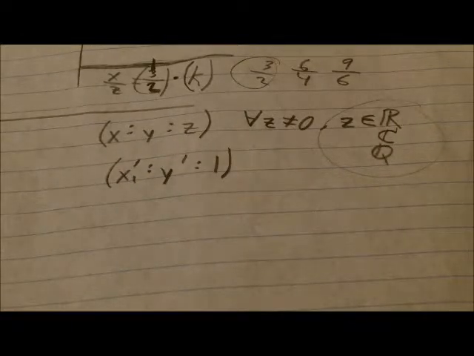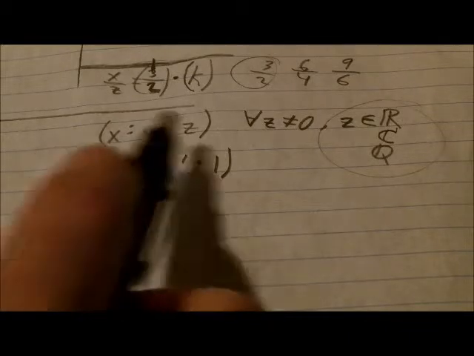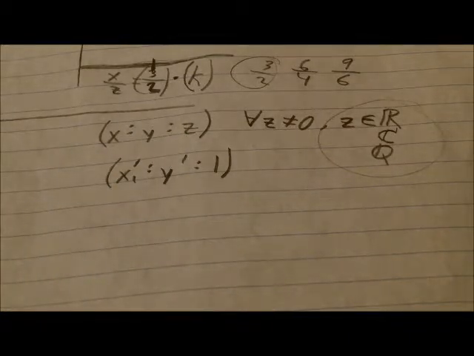No matter what values we choose of x, y, and z, as long as z does not equal 0, and as long as x and y don't both equal 0, one of them can be 0, but they can't both be 0, then there is some sort of lambda, some sort of constant scalar that we can multiply through to x, y, and z in order to ensure that z equals 1.